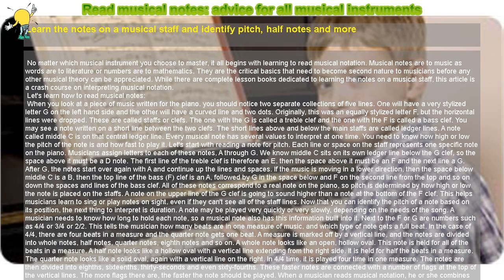Originally, this was an equally stylized letter F, but the horizontal lines were dropped. These are called staffs or clefs. The one with the G is called a treble clef and the one with the F is called a bass clef.